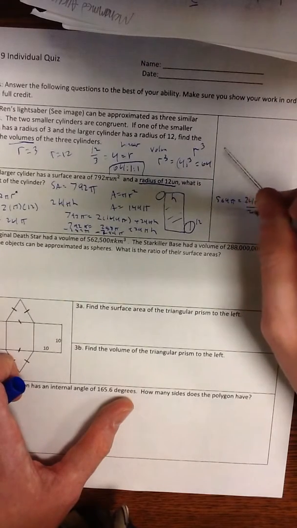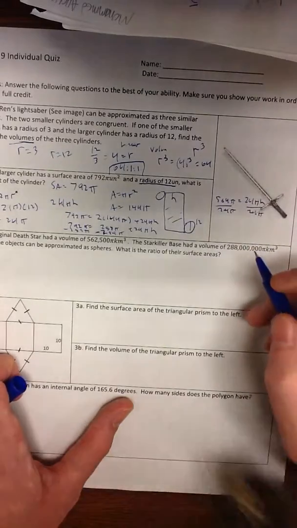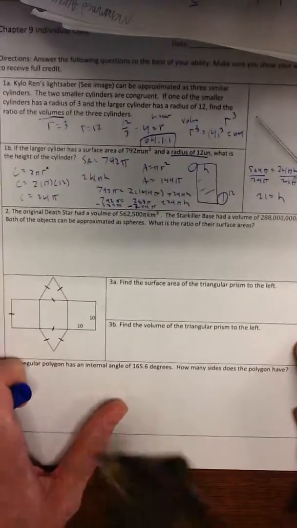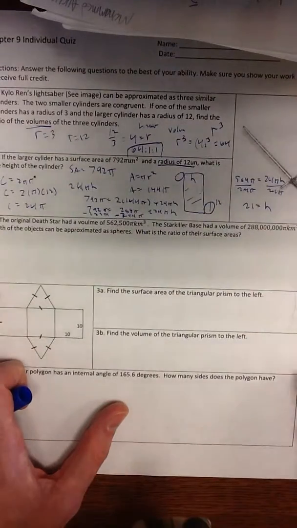Then I'm going to divide both sides by 24 pi. So doing that, we get 21 equals h. Alright, that's how we can find out what the height of this thing was.